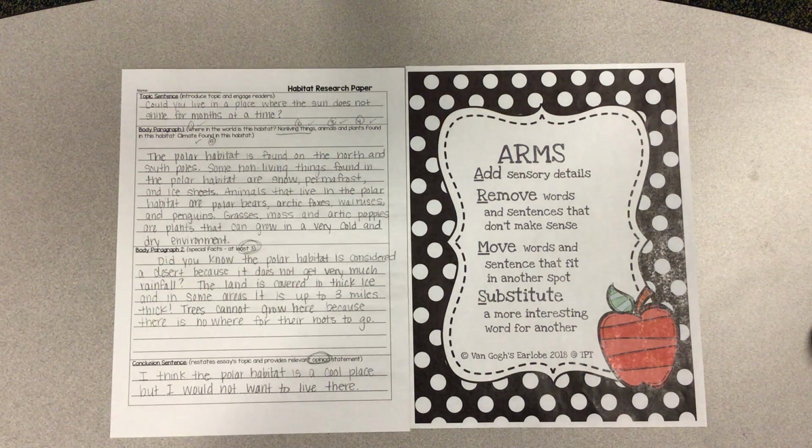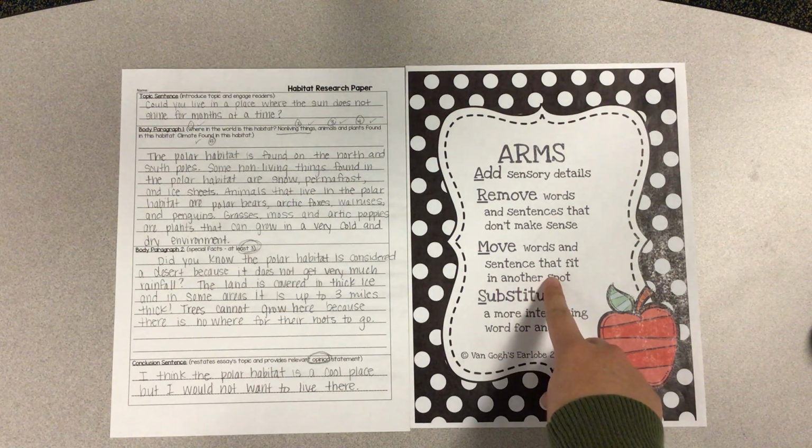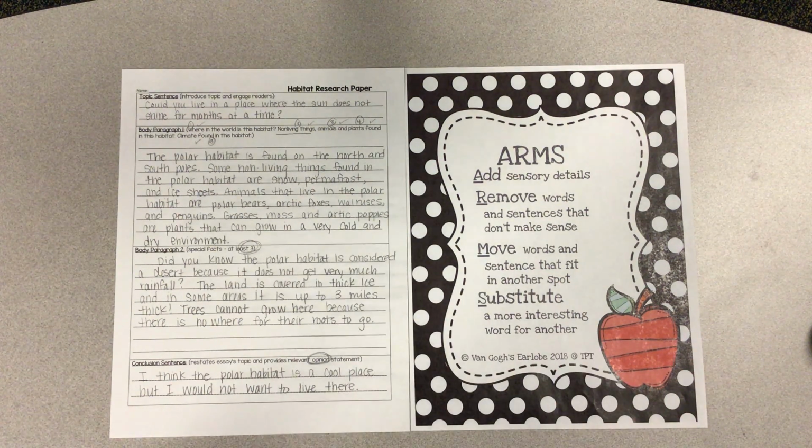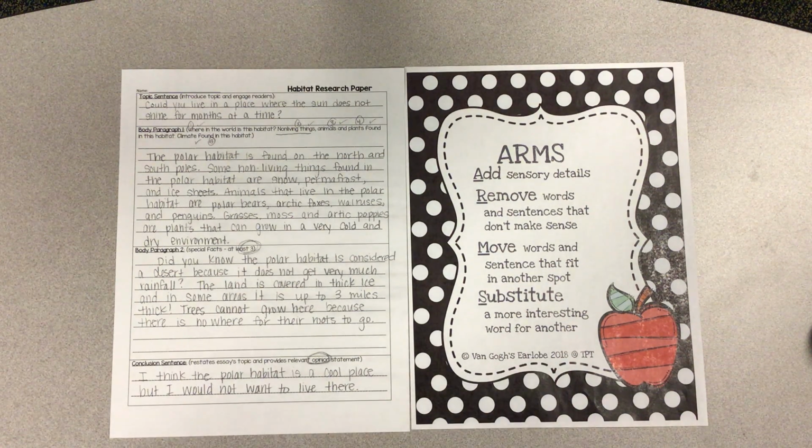You can pause the video, look through and see if there's anything to add or remove, and then you may push play when you're ready for the next two. Okay, you're going to read through it again. If there's any sentences or words that need to be moved to another spot, you may do that at this time. And then look to see too, is there a word that you could substitute for a more interesting word?